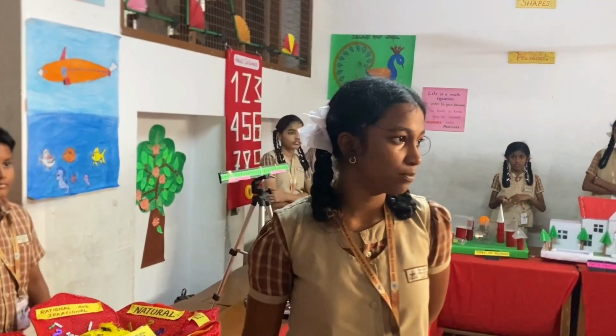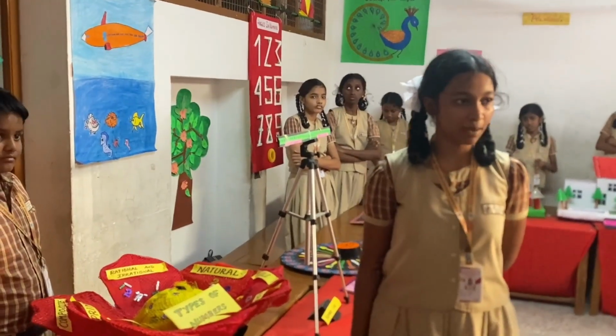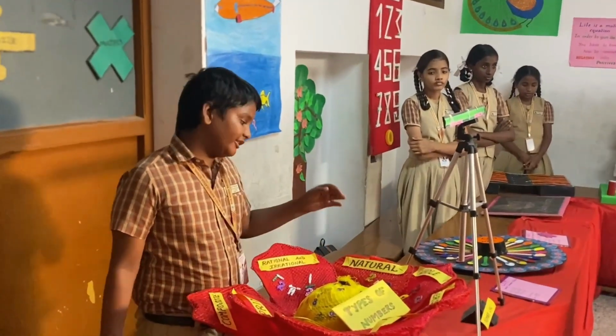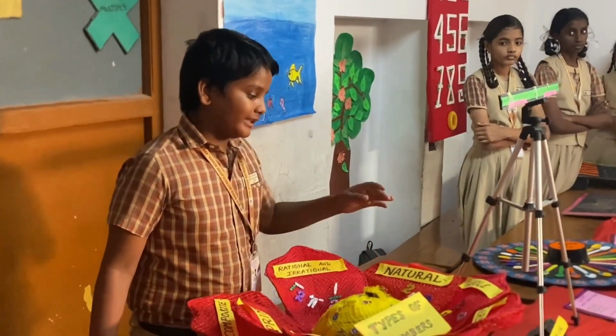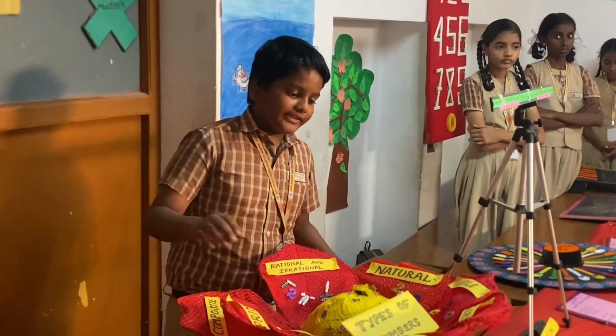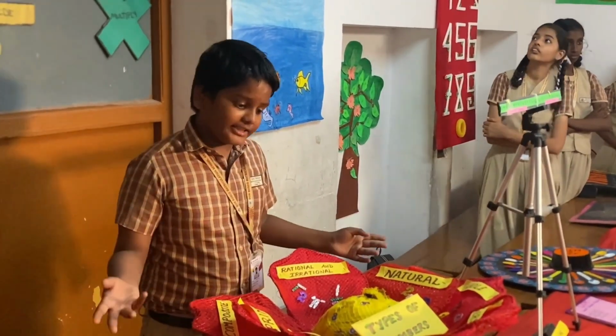Here comes Dylan to explain the types of numbers and the position of the number in the number line. The numbers starting from 1 to infinity are natural numbers. The numbers starting from 0 to infinity are whole numbers. Integers are the numbers which are both positive and negative numbers.